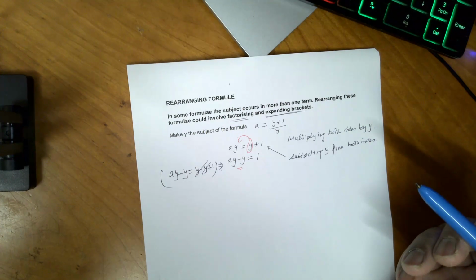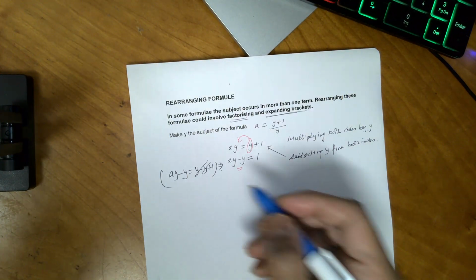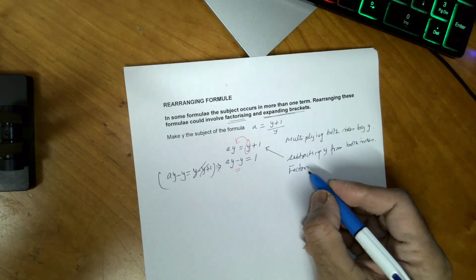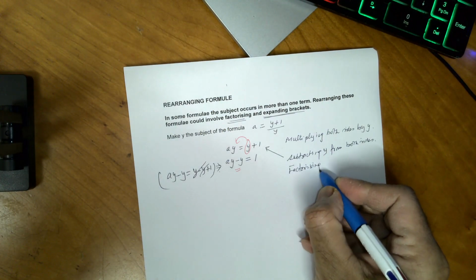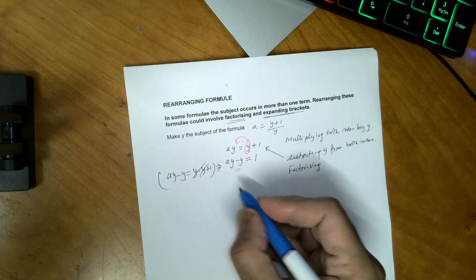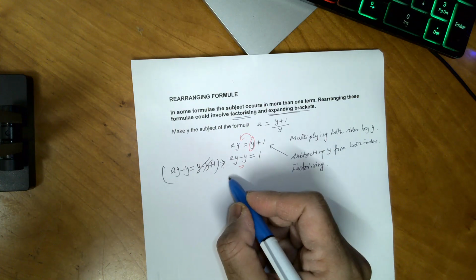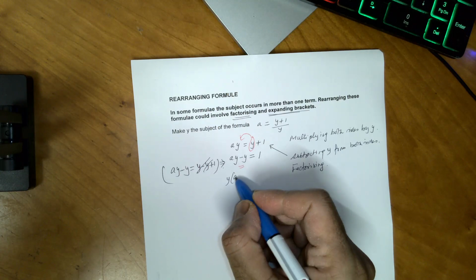Right. So the next step would be factorizing. It's a very simple one. Let's bring y outside.